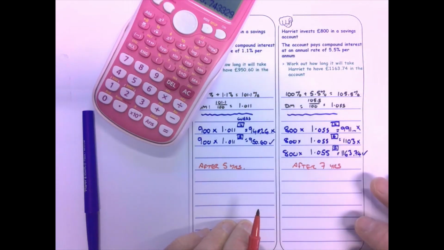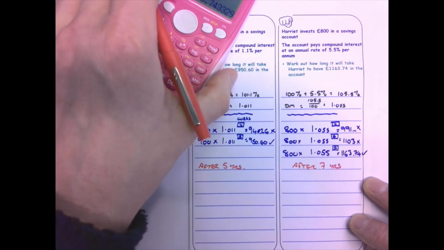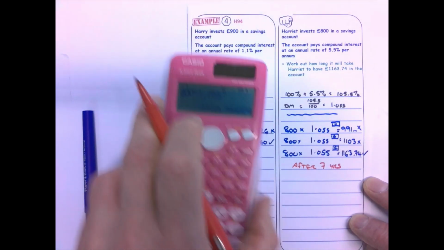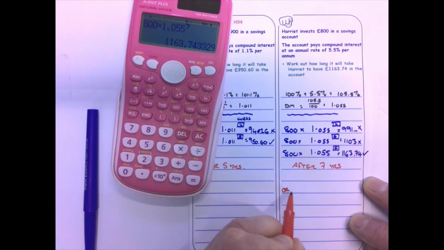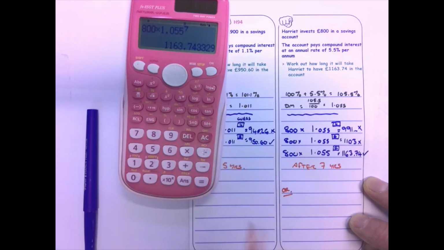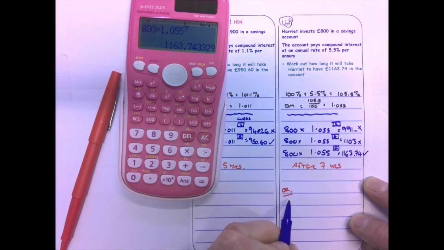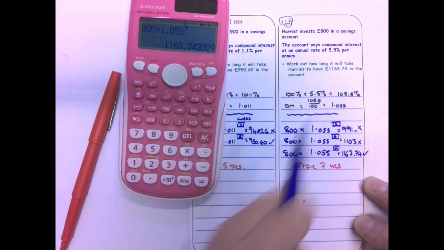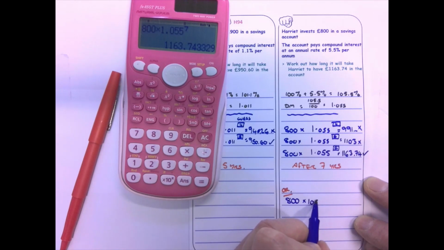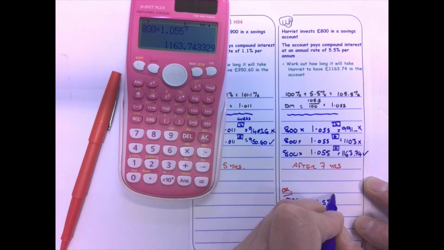Now, if you wanted to do that with the decimal, with the percentage button, you can do exactly the same sort of thing. I'll just quickly show you down there. So we're going to have 800 times 105.5%, if you like using the percentage button, and we'll take that straight up to the power 7.